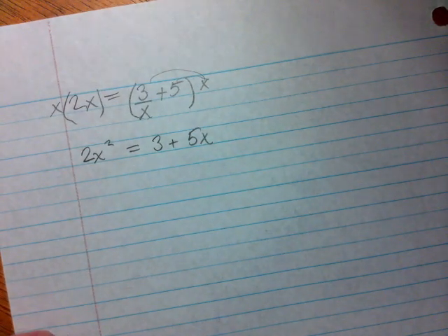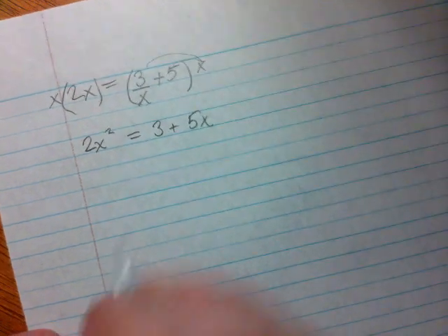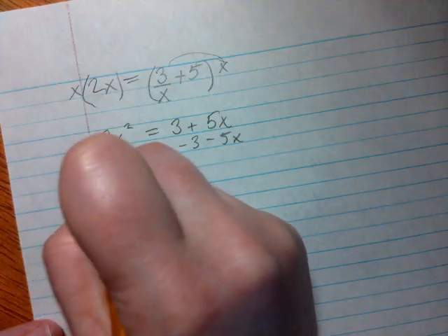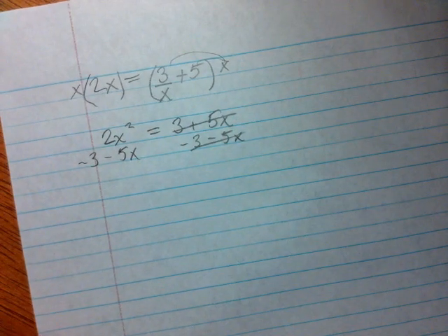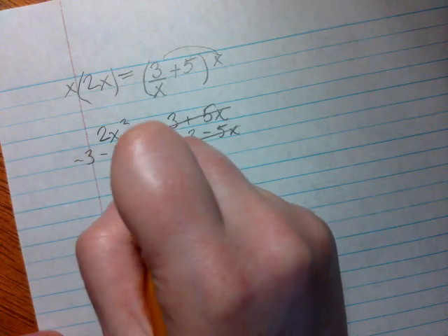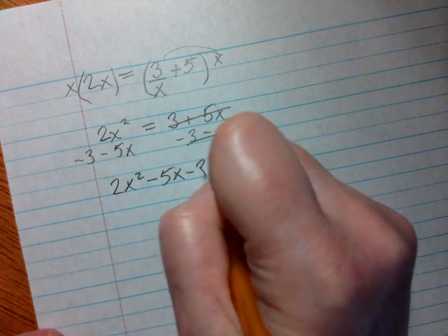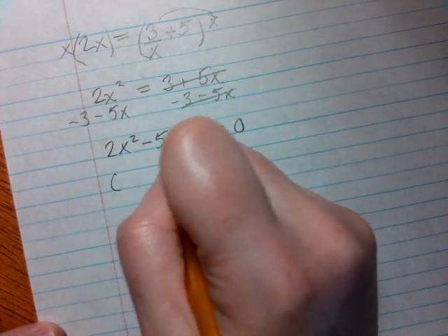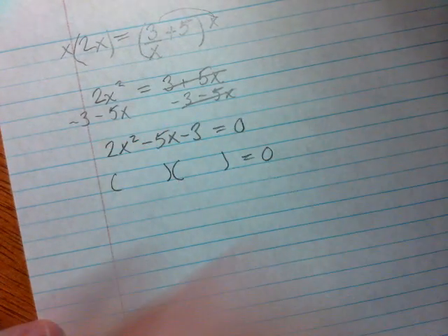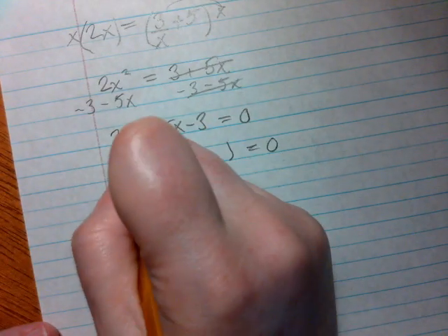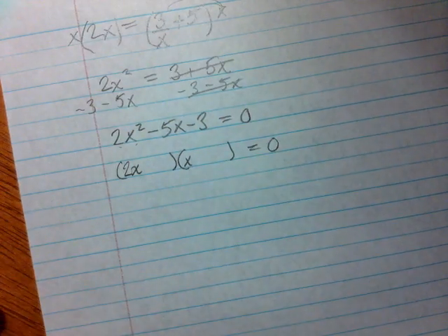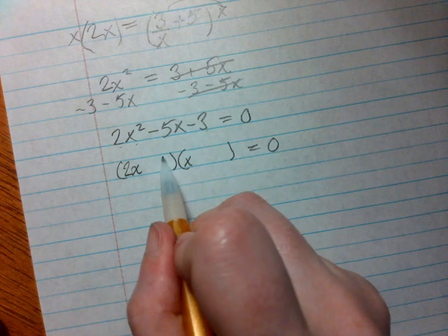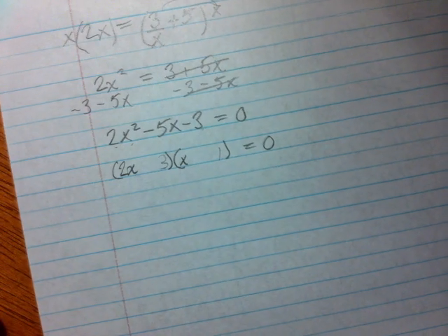Okay, so now it looks like a kind of standard quadratic. So I'm going to subtract 3 and 5x from both sides. That will cancel, and I'll have 0 on one side. And I'll just put the terms in the standard order so I can do my thing. I'm going to try factoring. If it doesn't work, then I'll use the quadratic formula. So 2x squared is going to be 2x and x. And then for my L of my FOIL, I'm going to have 3 and 1. But I don't know, should I put it here? Or should I do 1 and 3?